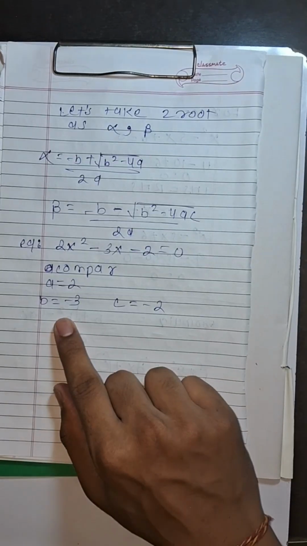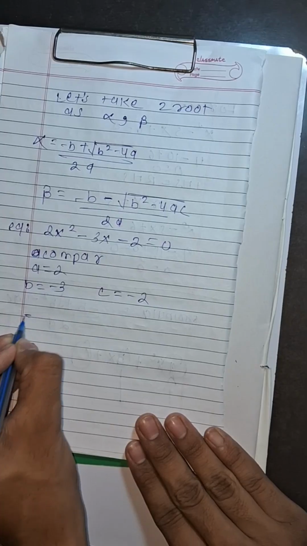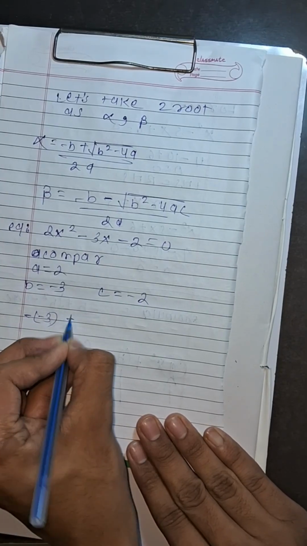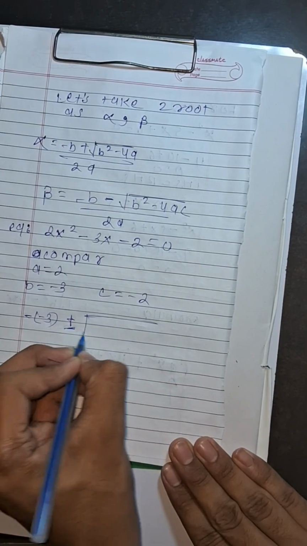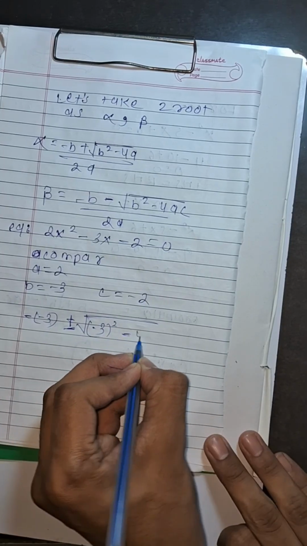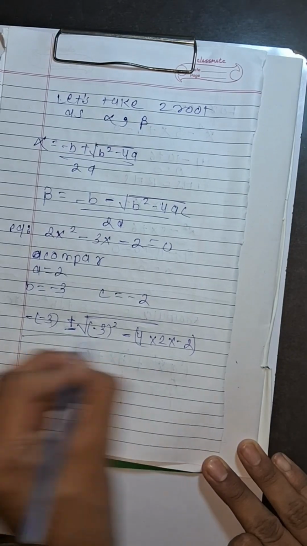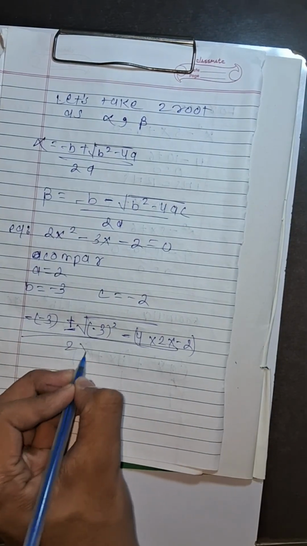We put these in the formula: minus b, minus of minus 3 gives plus 3, plus minus root of b square, minus 3 square, minus 4 into 2 into minus 2, upon 2a, that is 2 into 2.